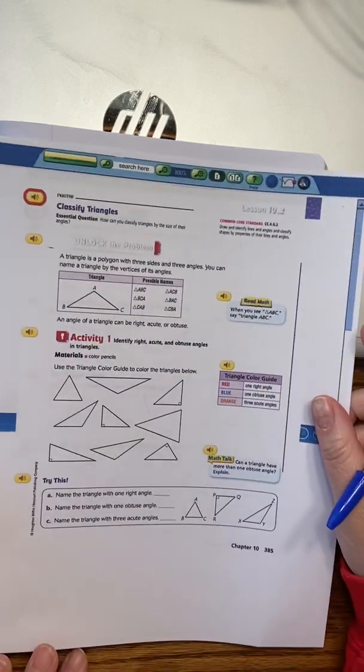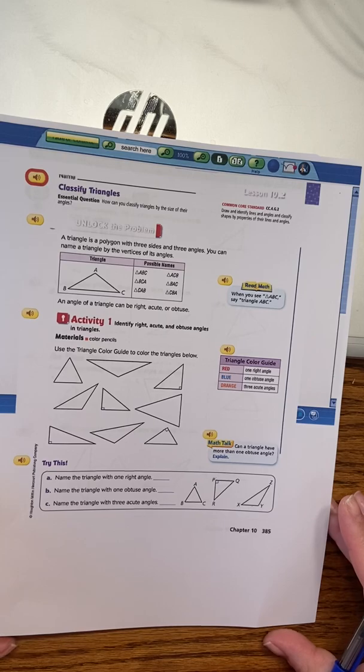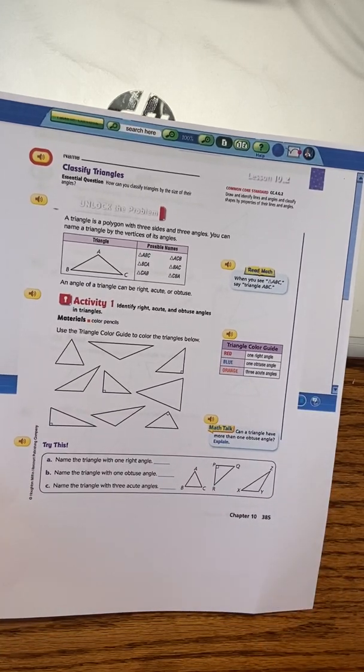Making sure you can see it, I think this is page 385 in your big book. If not, it's lesson 10.2 if you can find it. Before we get started, you might want to pause the video. You're going to need a red crayon, a blue crayon, and an orange crayon, and we're going to use them for the activity.